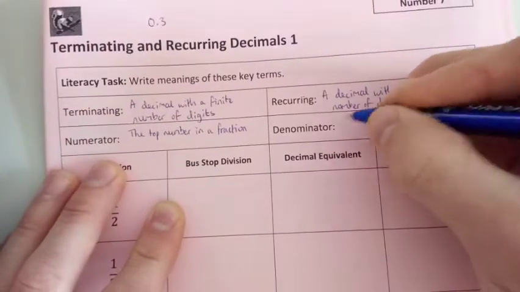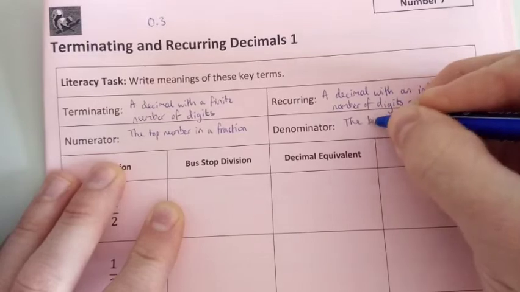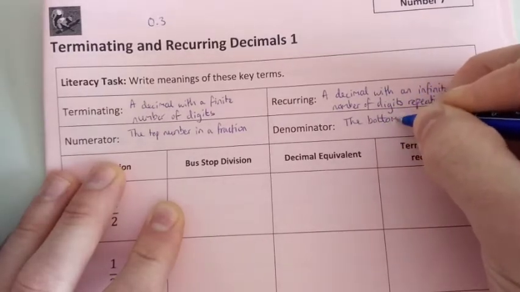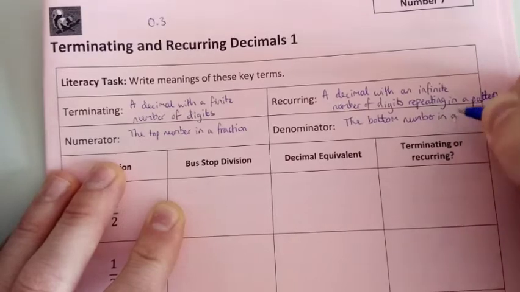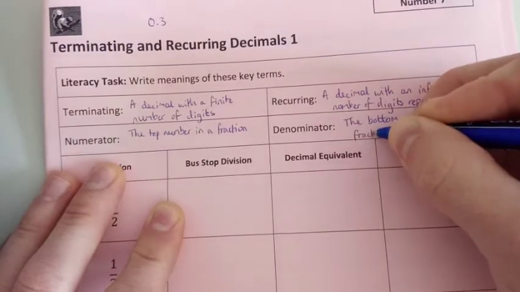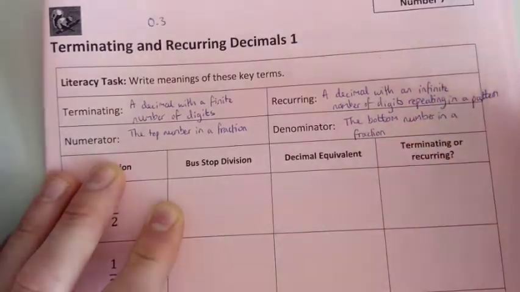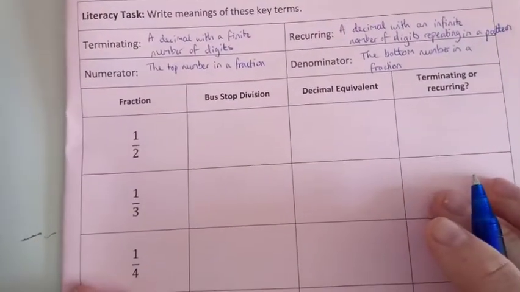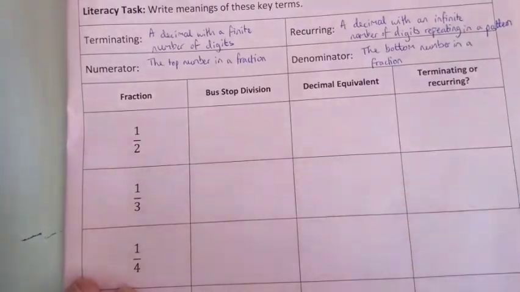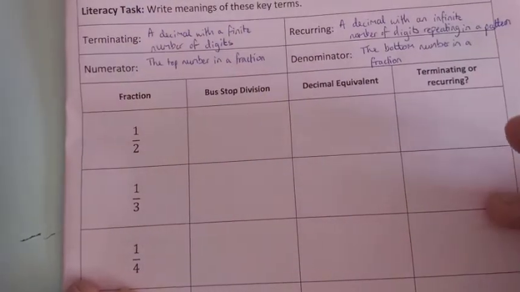And the denominator is the bottom number in a fraction. These definitions are a little bit better worded in the glossary at the end of your pack. Okay, I'm going to show you how to turn fractions into decimals and figure out whether they're terminating or recurring.